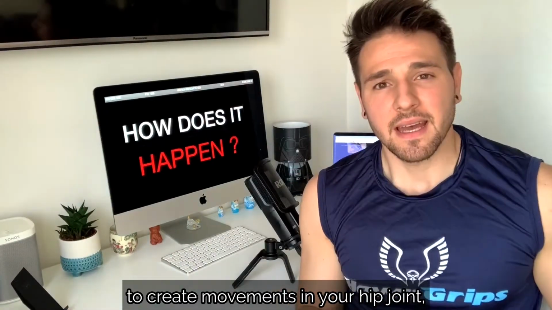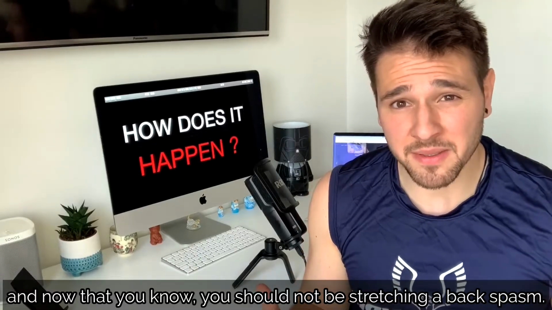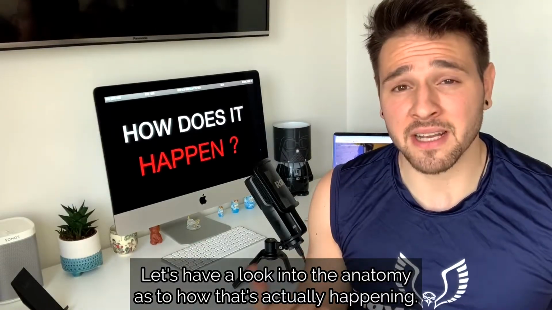And instead of trying to stretch the muscle, what's best to do is to essentially create movement in your hip joint. And now that you know that you should not be stretching a back spasm, let's have a look into the anatomy as to how that's actually happening.